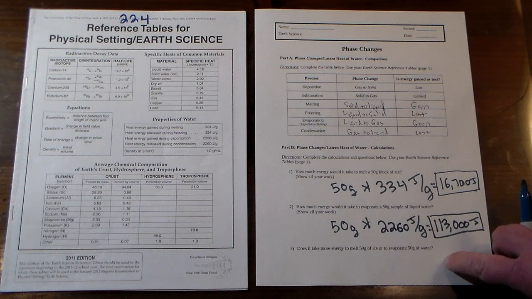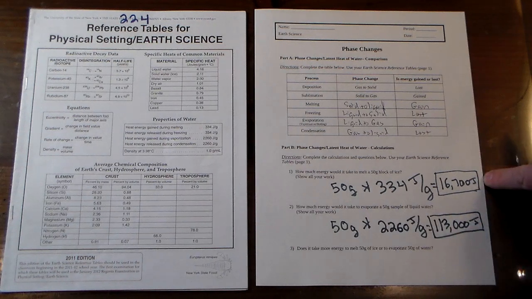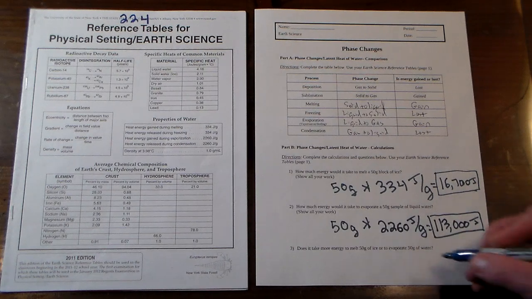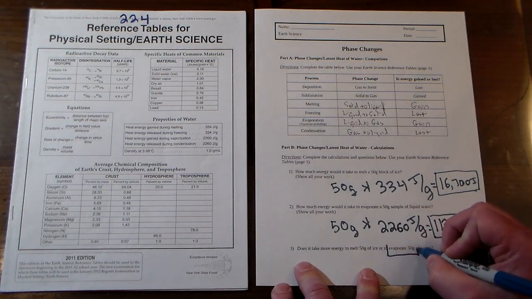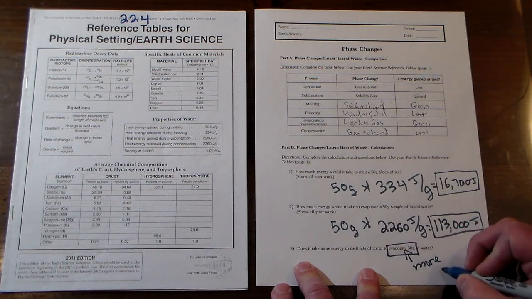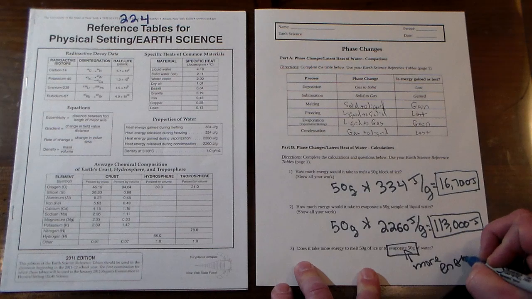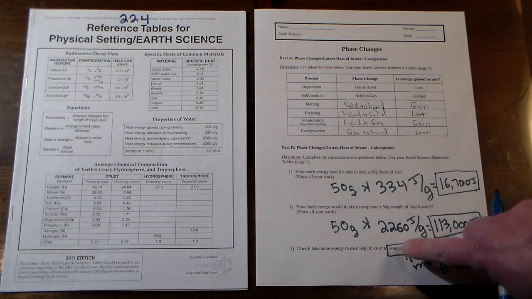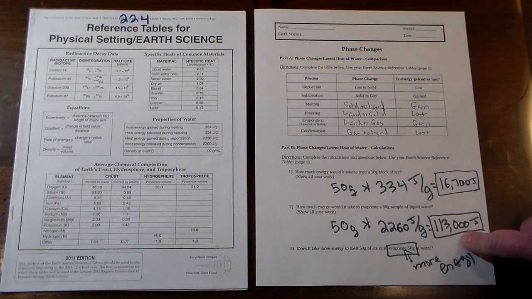So then our final question says, does it take more energy to melt 50 grams of ice or to evaporate 50 grams of water? Well, the answer is it takes a lot more energy to evaporate the 50 grams of water. If you think about it, that makes sense. If you take an ice cube and just put it on the ground in a normal classroom, it's going to melt pretty quickly. But it would take a lot longer for that water to evaporate. And again, that's because it just takes so much more energy for the water to evaporate.